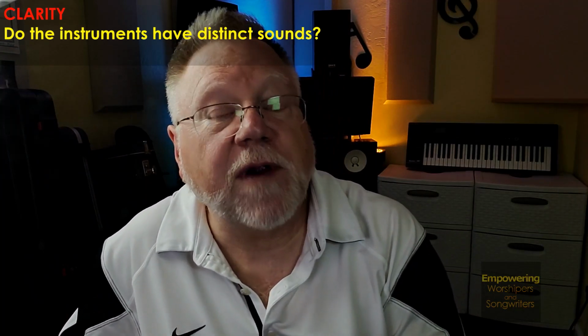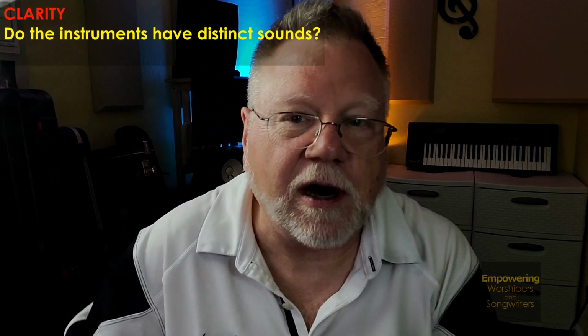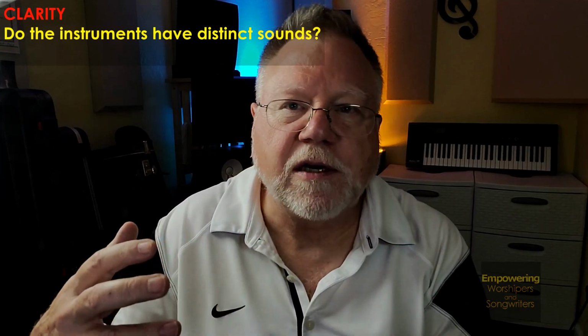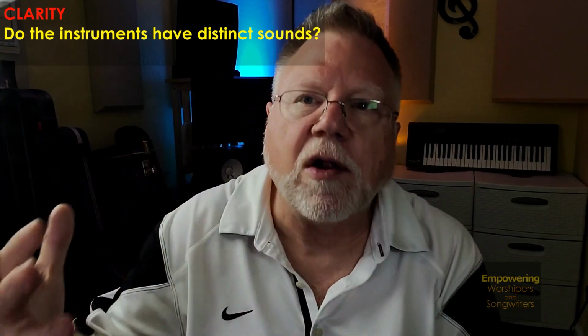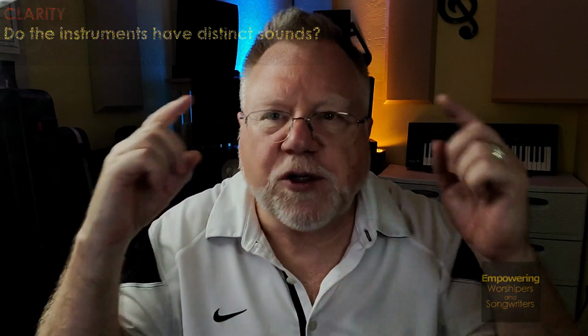Get an instrument frequency chart to familiarize yourself with the range of all instruments. Begin to visualize their sonic spectrum and the unique signature sound of each. Each instrument and vocal should have a distinct sound, right? Including single backing vocals. Multiple backing vocals, again, like I said, should be presented as one instrument.